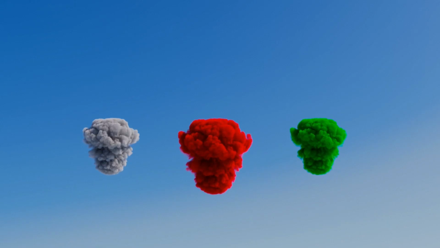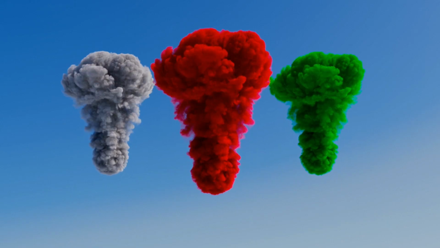In order to randomize the color of your instanced Phoenix volumes. This way, you get really great creative control of each and every instance while still keeping your memory footprint low because you're using instances. So let's stop talking and show you how this works.